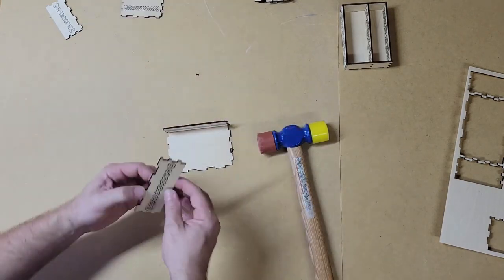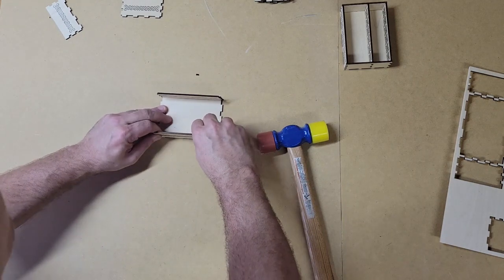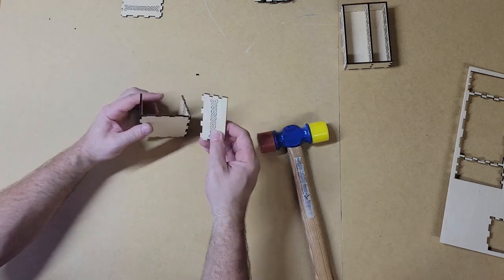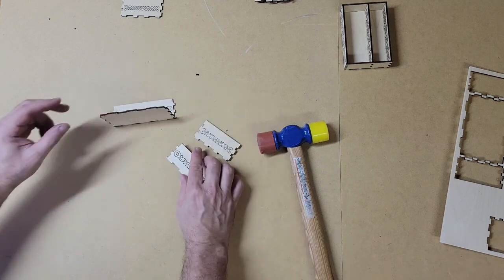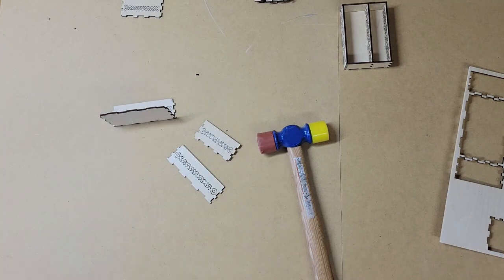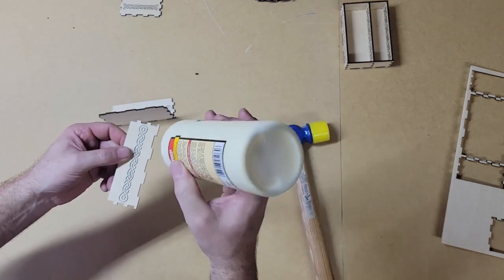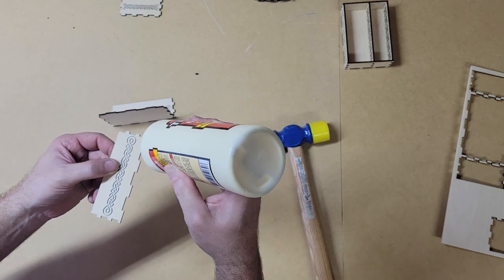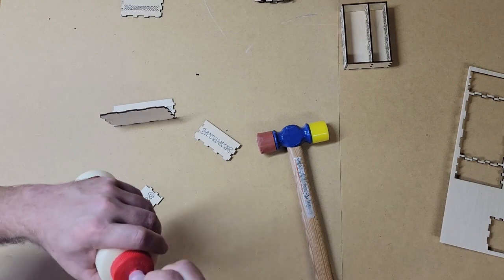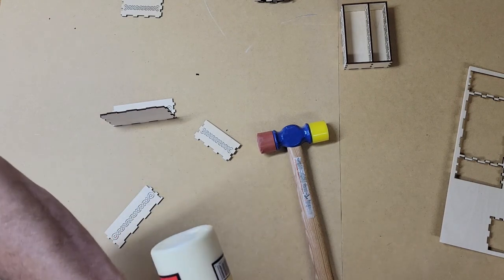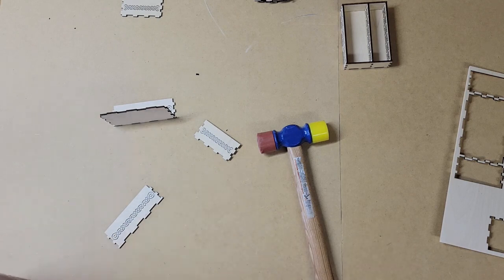This one's pretty loose, and so I may need some glue on this one. And that's fine. I'd rather put a little bit of glue on it than have to smash it in there. And so what you can do is get just a little bit of wood glue. There we go.